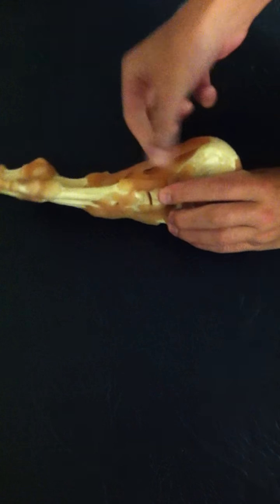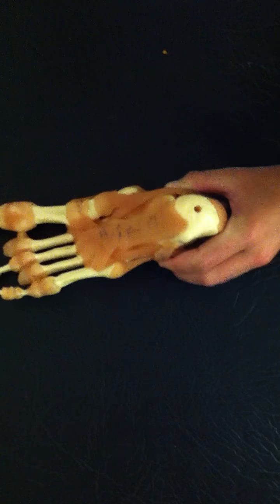Then the next one is your long plantar. That's this one right here. That goes from the calcaneus to the 3rd, 4th, and 5th metatarsals.